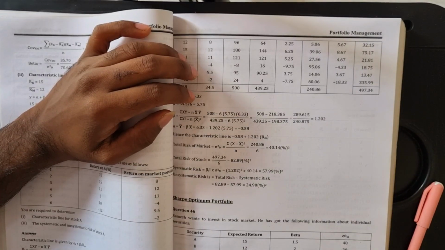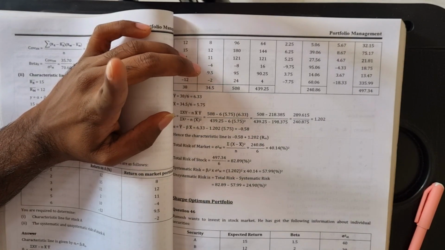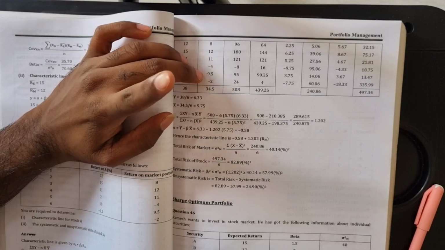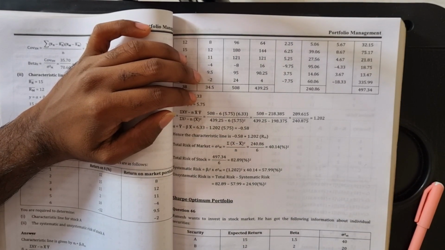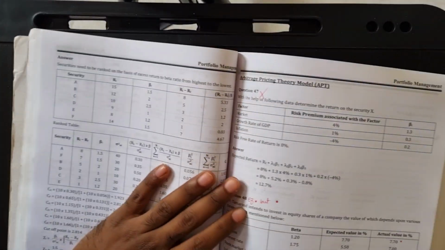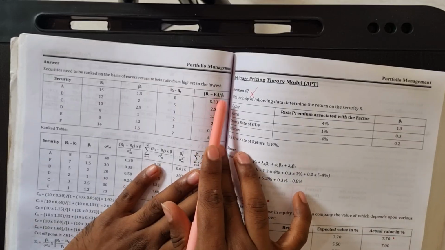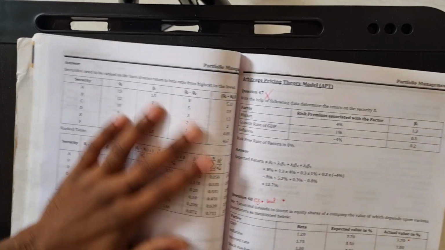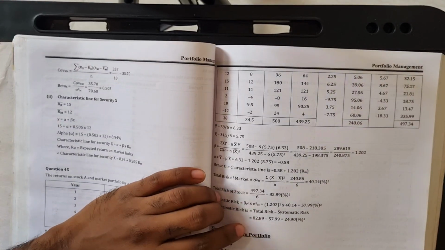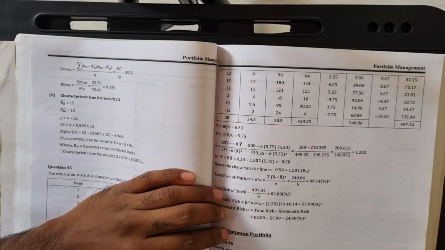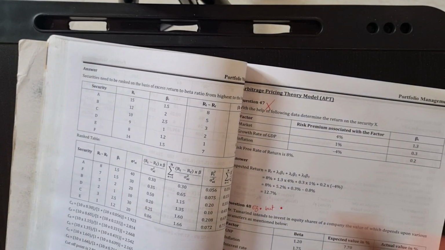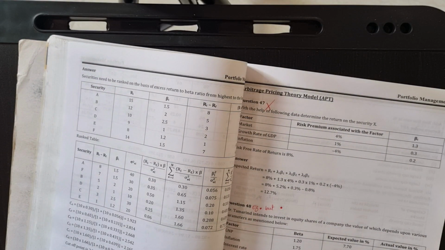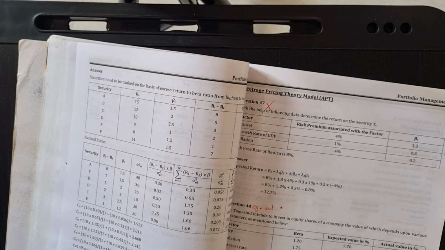So first what we need to do is find the Treynor ratio. What is the Treynor ratio? ER minus RF divided by beta. Okay, ER minus RF is given here, divided by beta, we get it for every security. See, the first one we did. Okay, for the securities they have given, they have calculated the Treynor ratio. Now next, the second step is we prepare a rank table. They have not written it properly. I show it in my book. In my book it is given clearly.